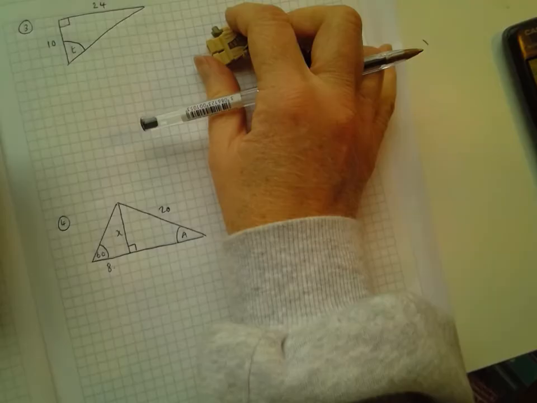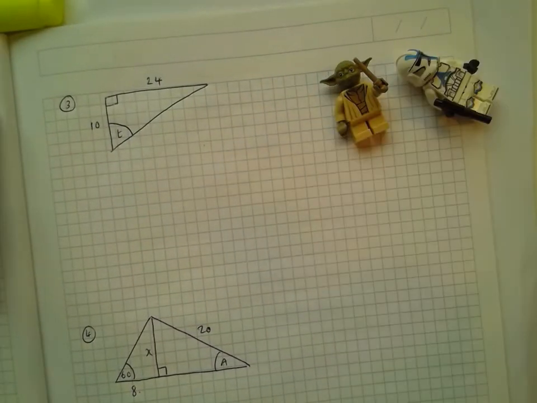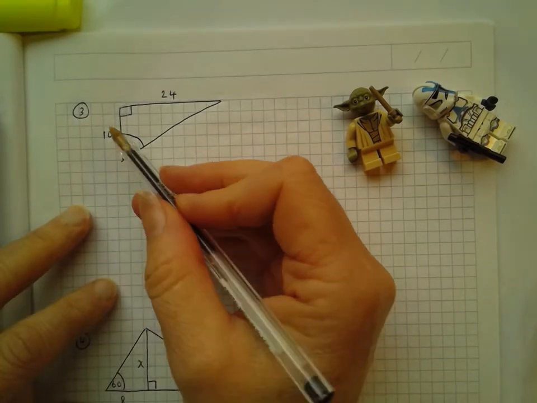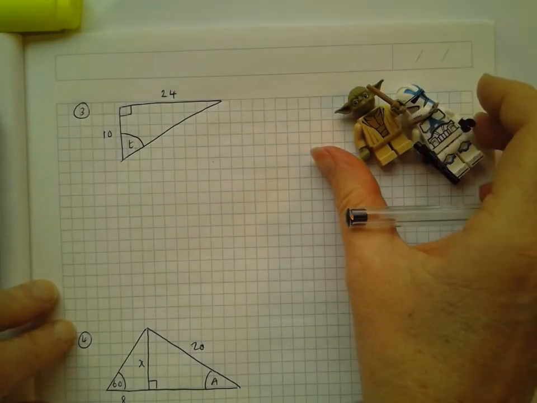Okay, so here it is. Here's the triangle. Got a right angle, an angle that you're looking for, and two sides. So pause the video, try it, and then come back. Okay, so here we go.